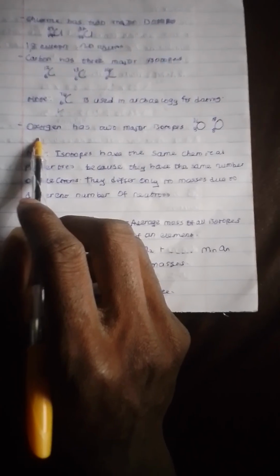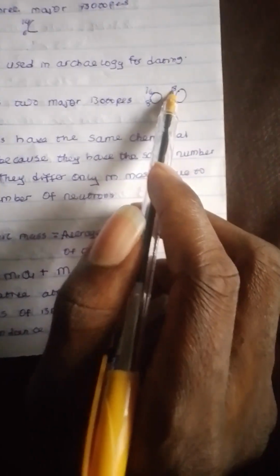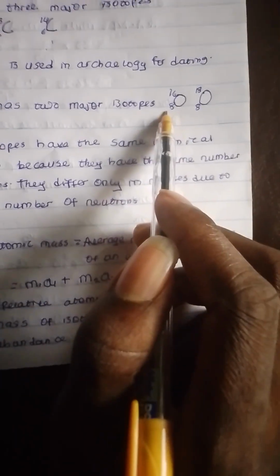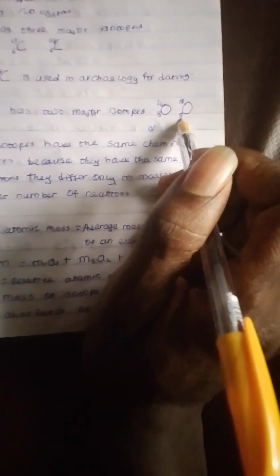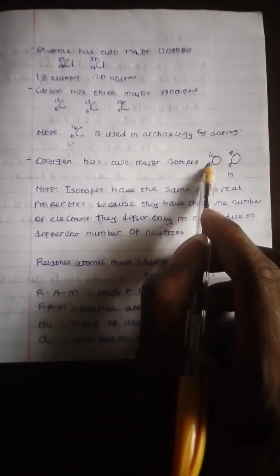Oxygen has 2 major isotopes. So the first one is 16, 8, the second one is 18, 8. So how do you get the number of neutrons? Mass number minus atomic number. 16 minus 8 will give you what? 8 neutrons. Yeah. 18 mass number minus 8 atomic number will give you what neutrons? 10 neutrons.